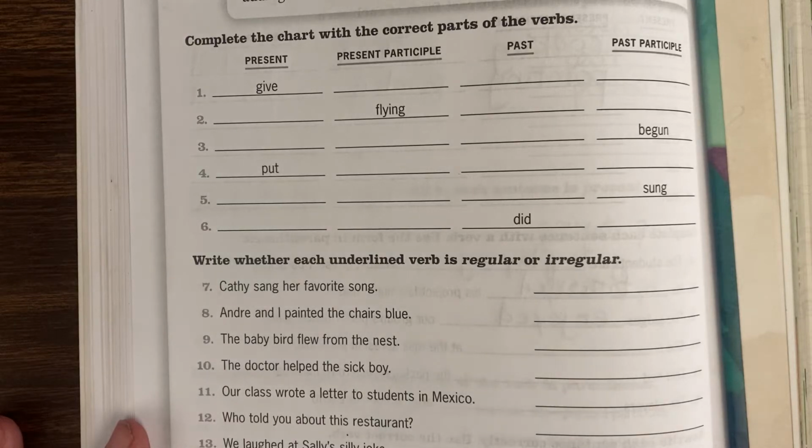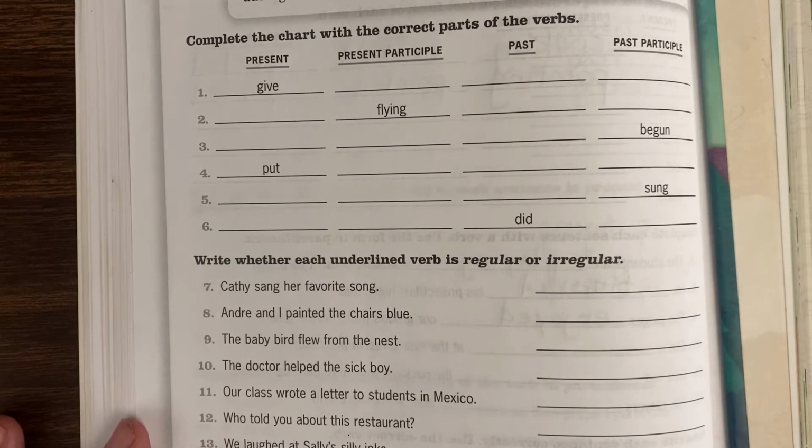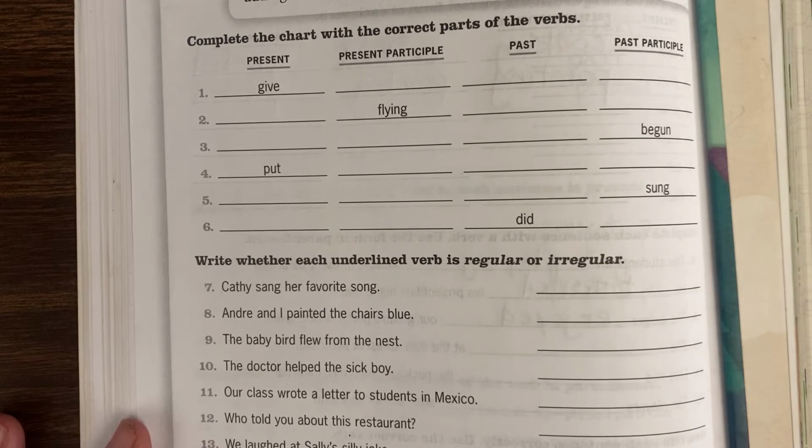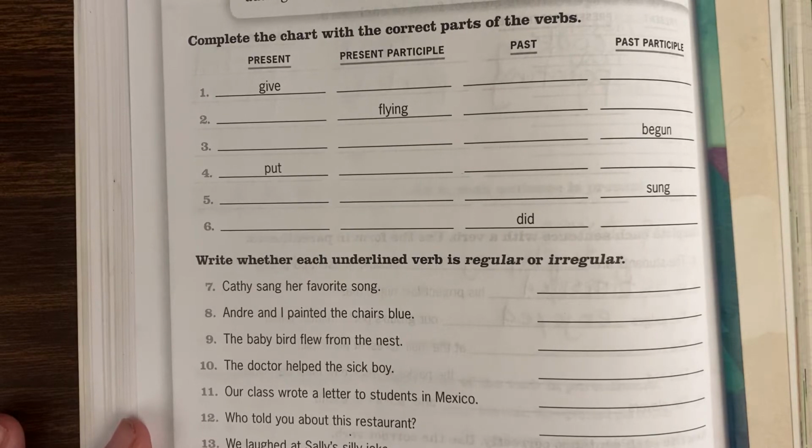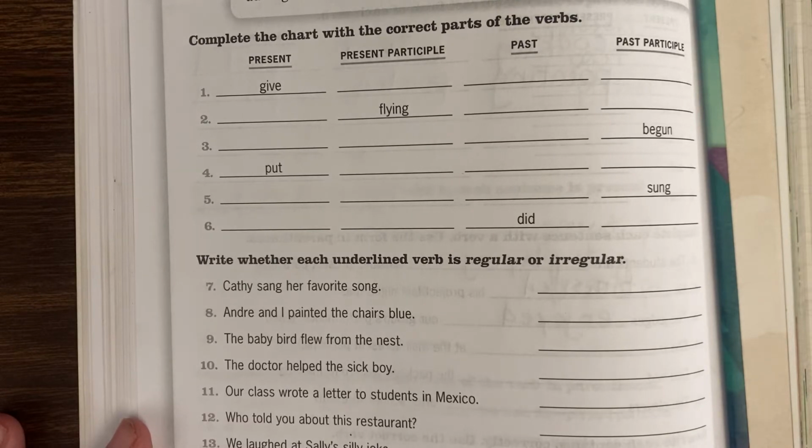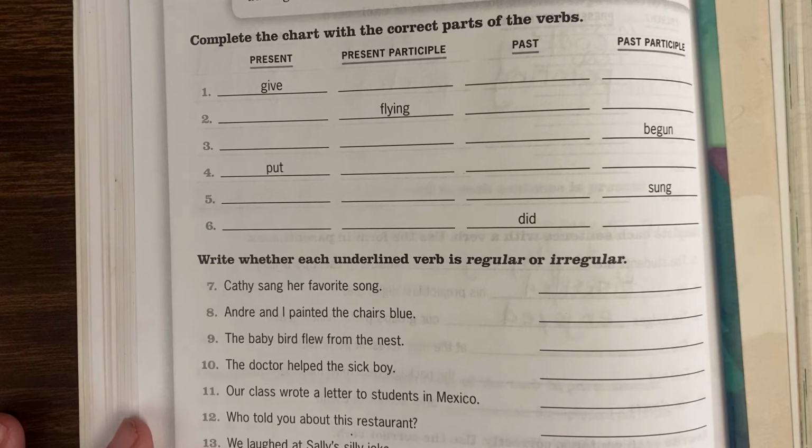Okay, we're going to work on your grammar workbook, page 60, lesson 4.5, regular and irregular verbs. It will be handy to have your textbook open at the same time to page 82 so you can see the different forms of the irregular verbs at the same time while you're trying to fill out this chart.